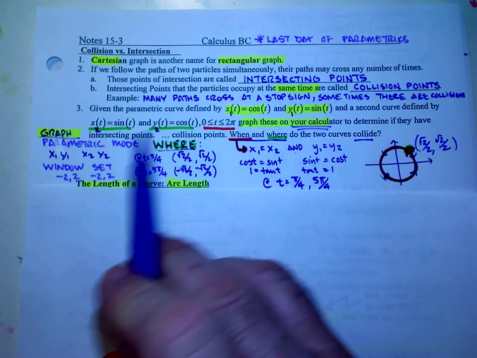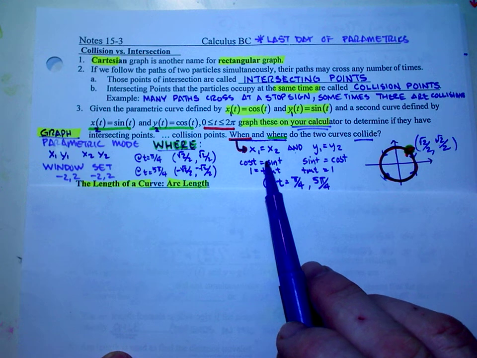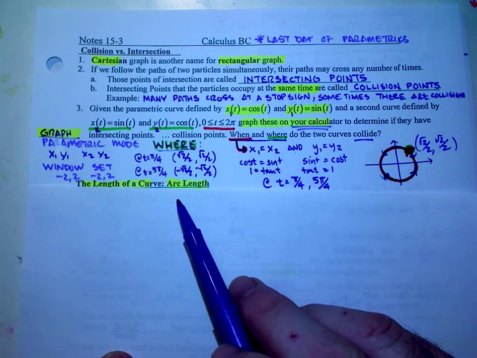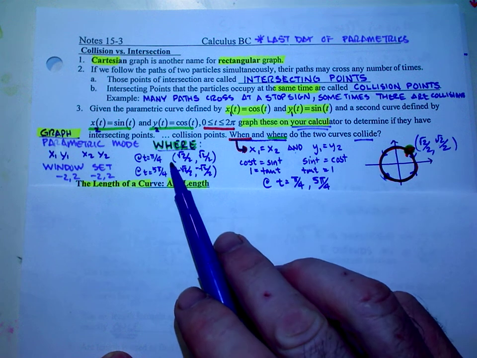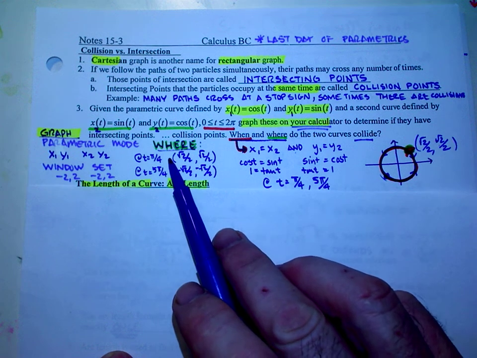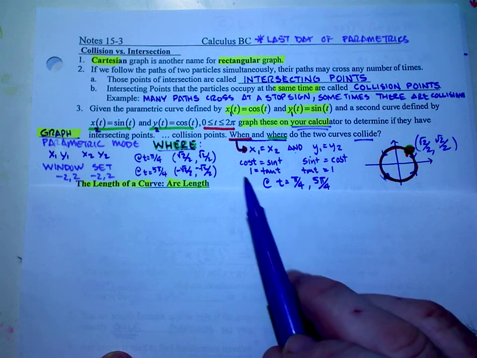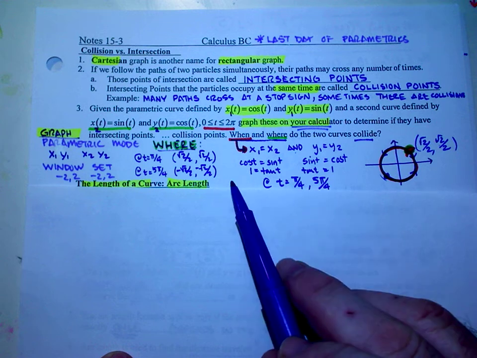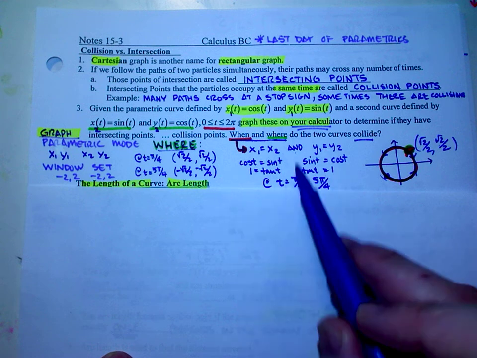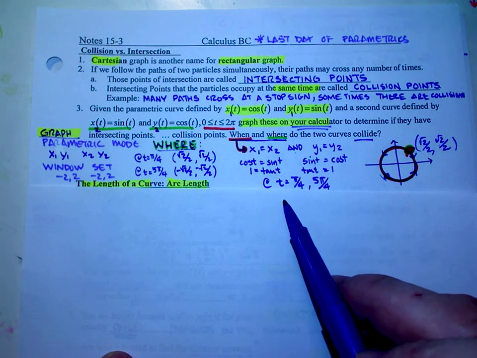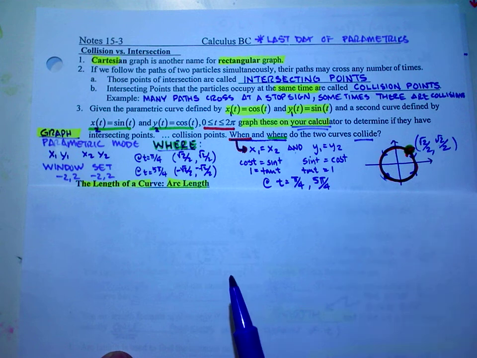So again, just a quick summary of what you're going to do with these is set your equations equal to each other, find out when the particles are at the same spot, and then if it's asking for where, substitute those back into your equations. And also consider that sometimes particles through the domain are going back and forth or repeating a path in some type of motion, and there may be more than one collision point.